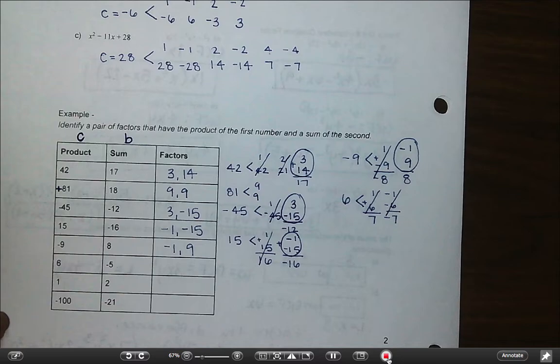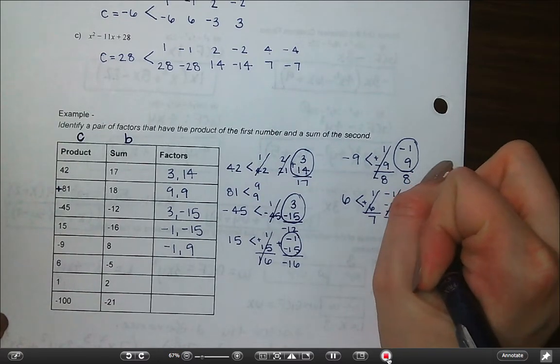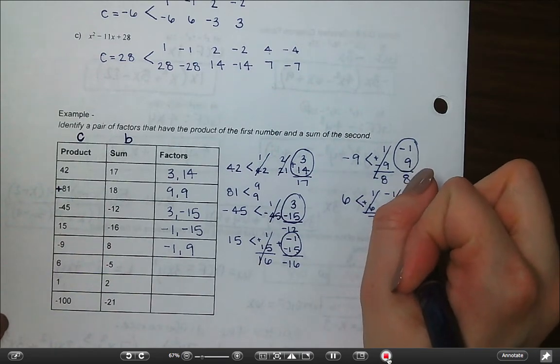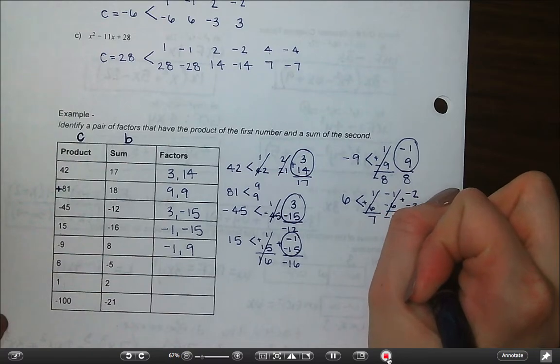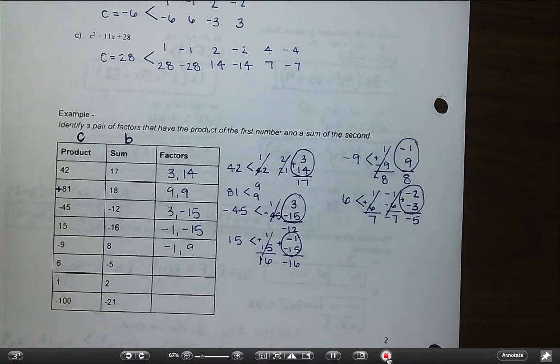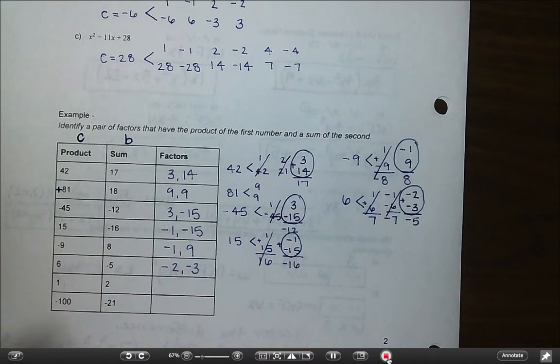Well, what else multiplies to be 6? Let's do negative 2 and negative 3, because we know we need to add to be a negative. And negative 2 plus negative 3 is the negative 5 we need. As long as you make sure your signs match to whatever you need the product to be, it'll make finding those factors a lot easier.